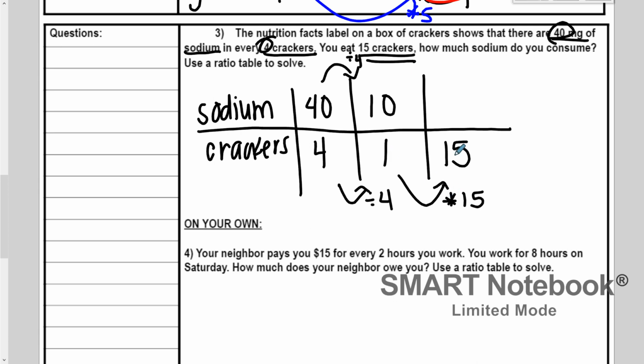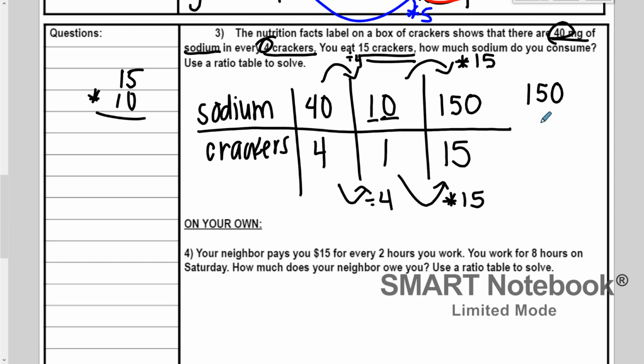I would multiply 1 times 15 to get 15. On the top, I would do the same. 15 times 10. Remember, I could take 15 times 1 to get 15, and then just add in my 0 to make it 150. You could also stack those numbers and multiply them out if you would like to do it that way as well. Either way, you would get an answer of 150. Final answer would be 150 milligrams of sodium.